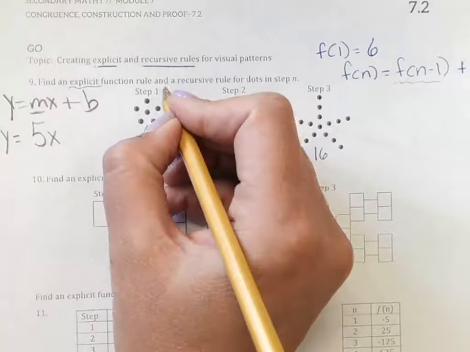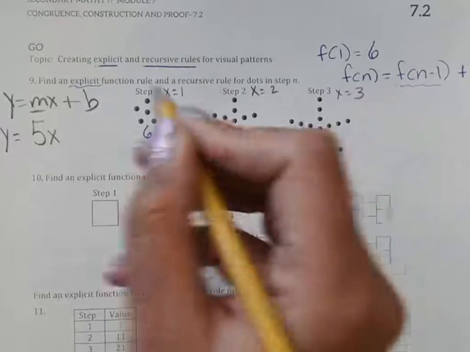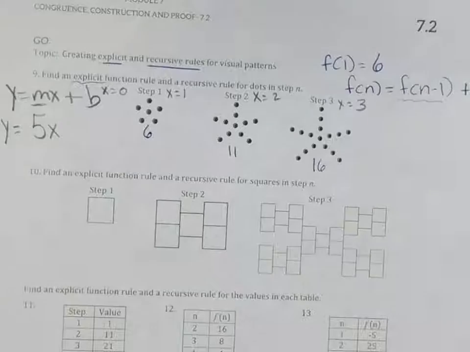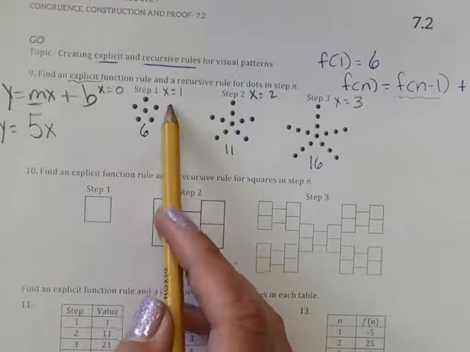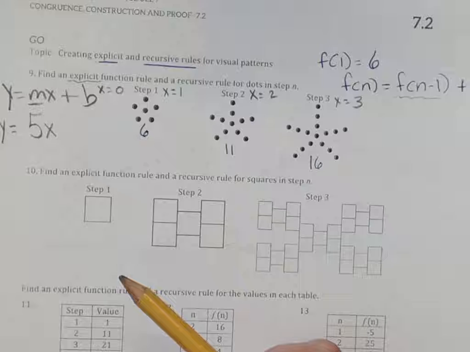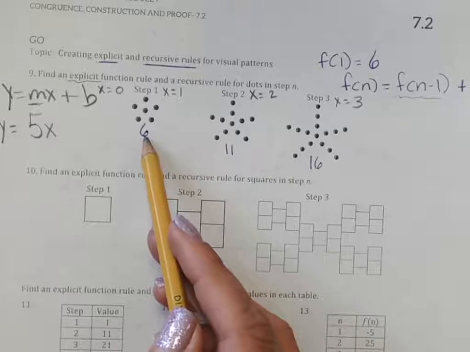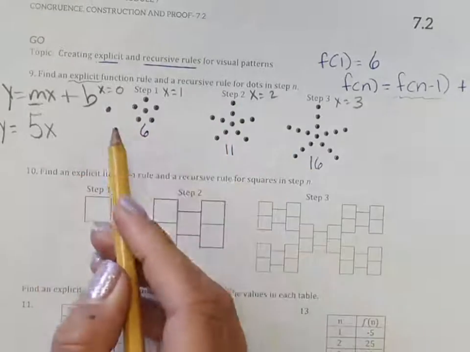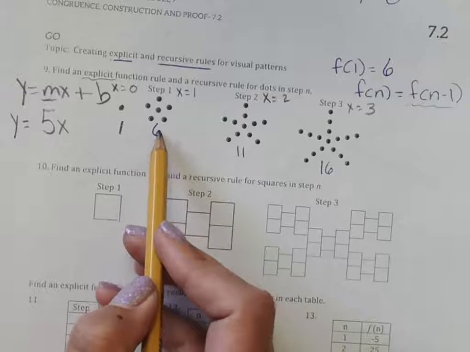So this is step 1 means x equals 1, step 2, x equals 2, step 3, x equals 3. So if x is equal to 0, how many little dots would I have? You have to do the pattern backwards. From x equals 1 to 2, I'm adding 5. From 2 to 3, I'm adding 5. So what would x equals 0 be? You would do your pattern backwards, so you would be subtracting 5. Okay, so there would only be 1 dot. 6 minus 5 is 1. Okay, that fits our pattern. 1 plus 5 is 6. 6 plus 5 is 11, and so on.